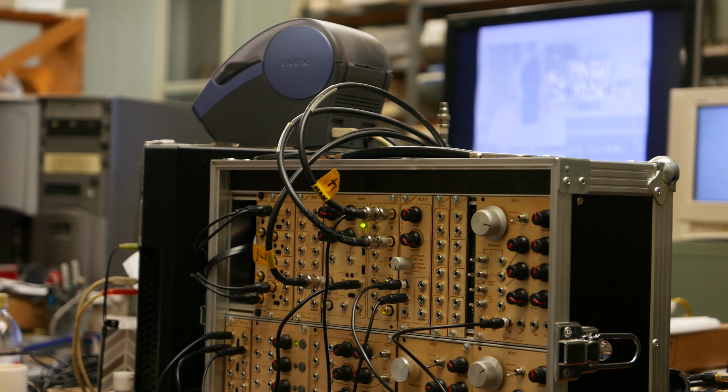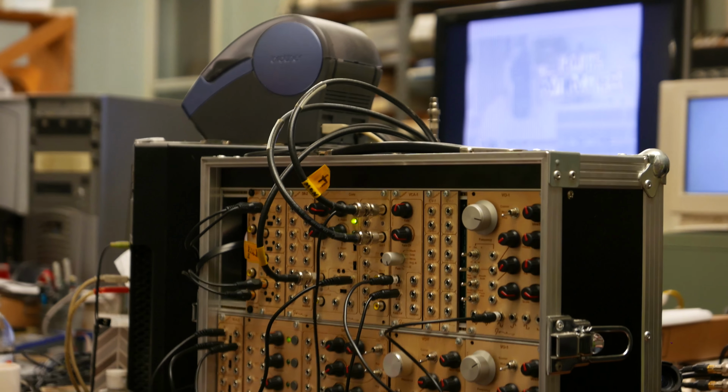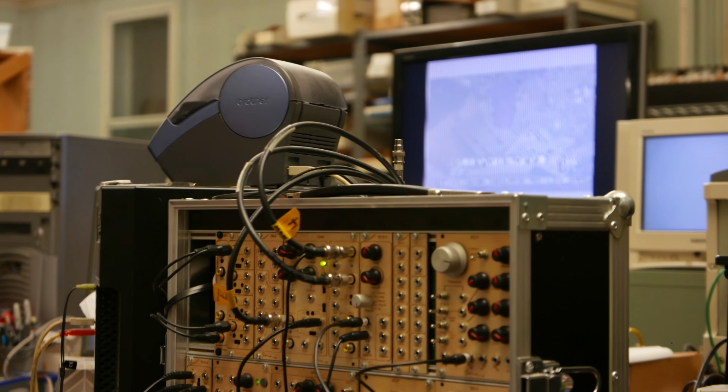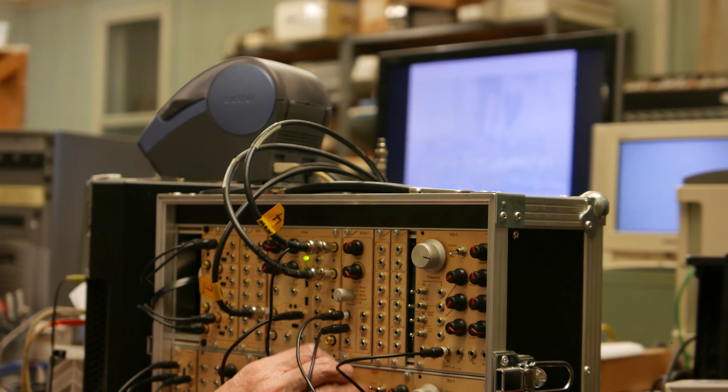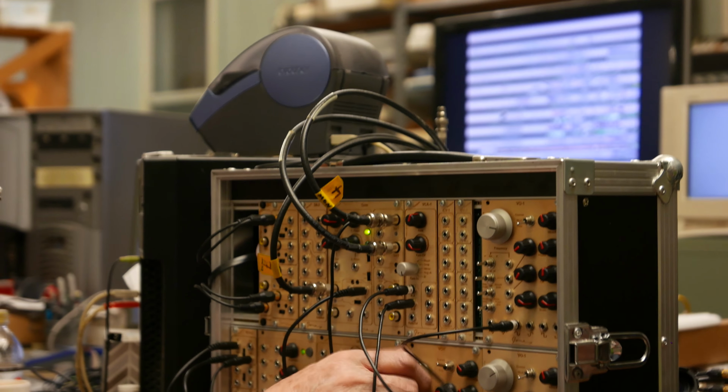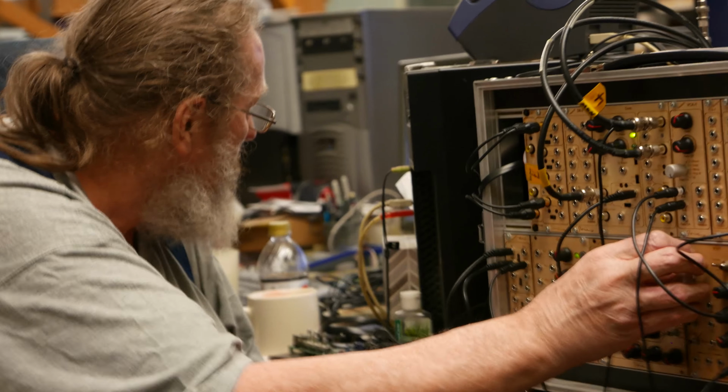Yeah. Okay. So the other thing that these are useful for besides direct effects is as a utility for creating modulation scales and stuff.